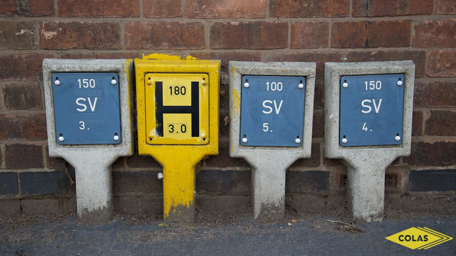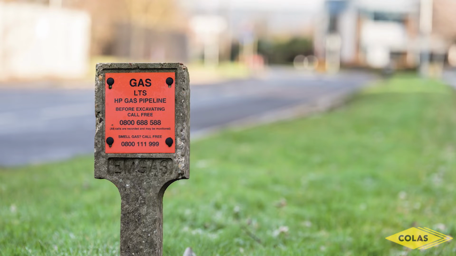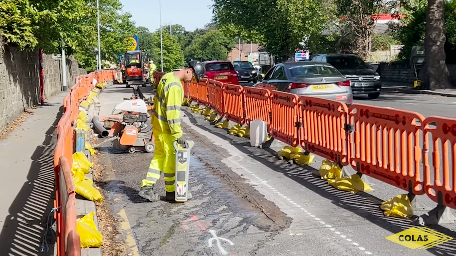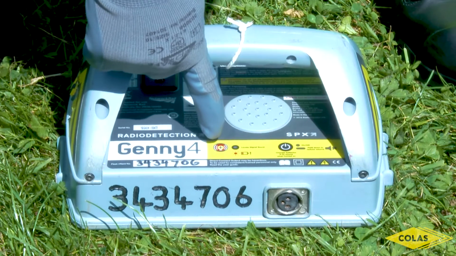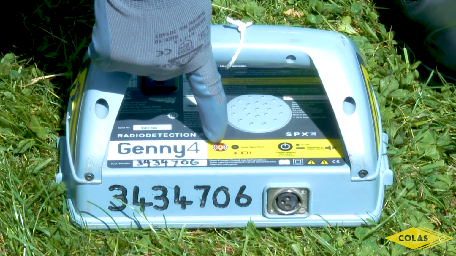Other services such as gas and water mains are also difficult to detect and will require a direct connection via a hydrant or gas pipeline marker. With the sensitivity on full and the volume on max, you can now commence scanning. Before using the devices, make sure you have sufficient battery charge for the task.